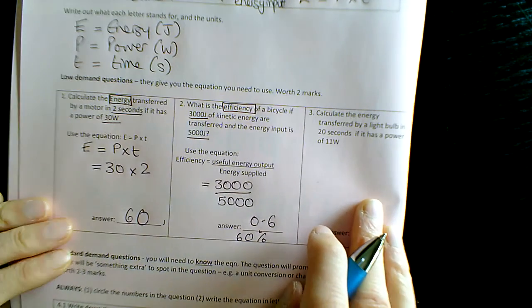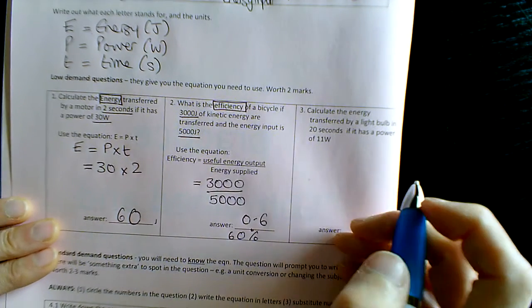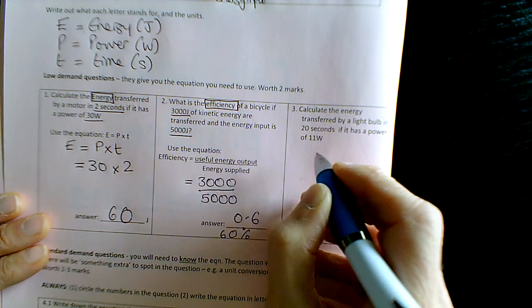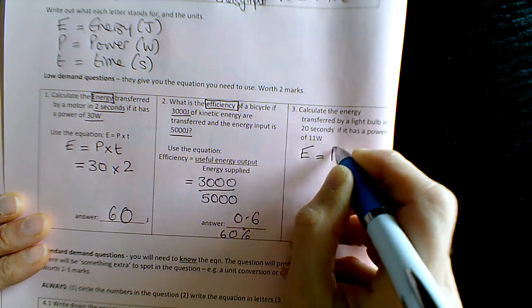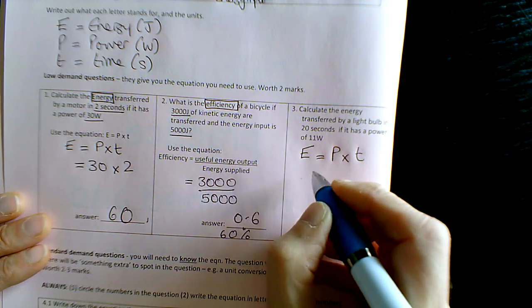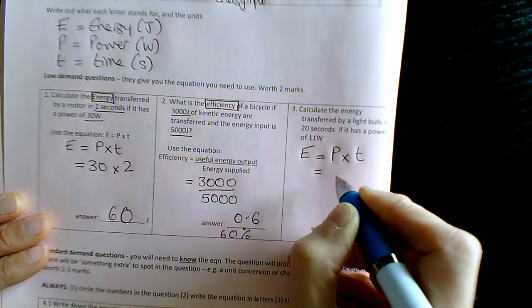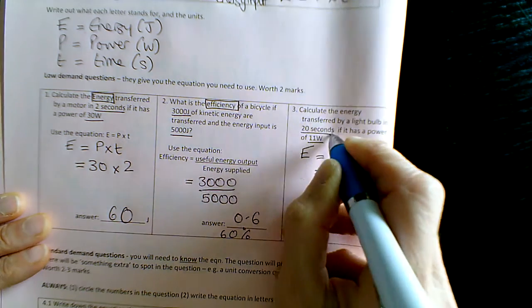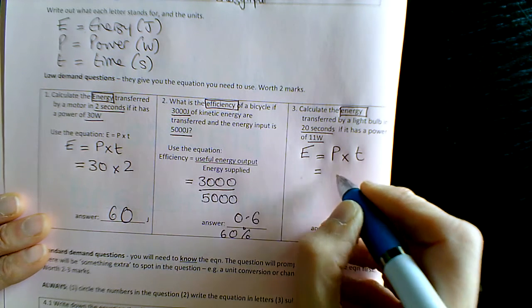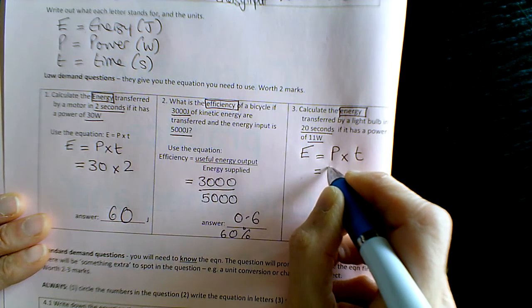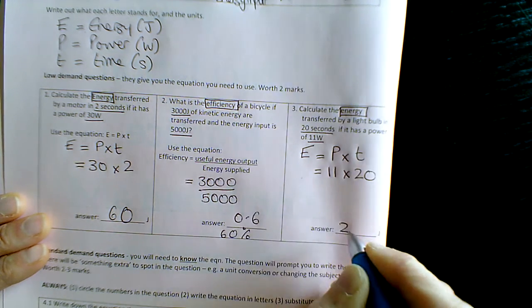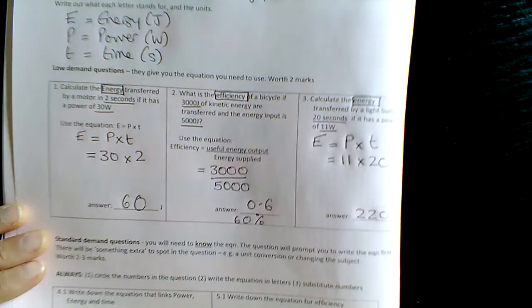Calculate the energy transferred by a light bulb in 20 seconds if it has a power of 11 watts. So you write down the equation, underline the given values, put a box around what you're asked for, and the power is 11, time is 20, and so your answer is 220 joules.